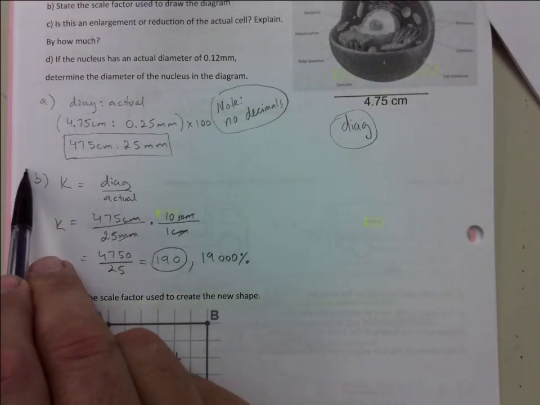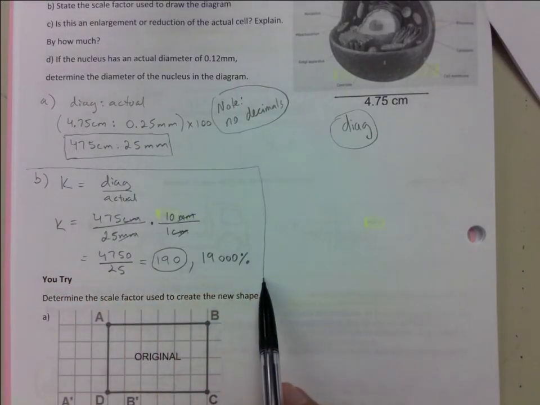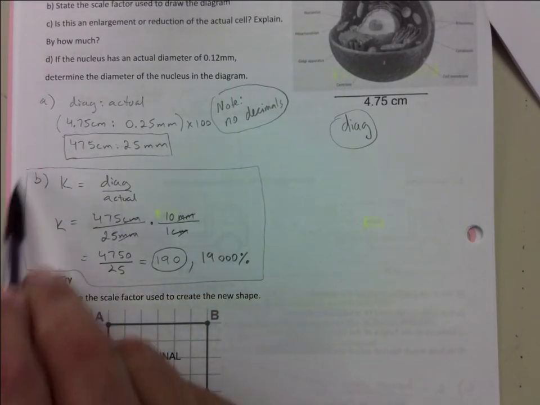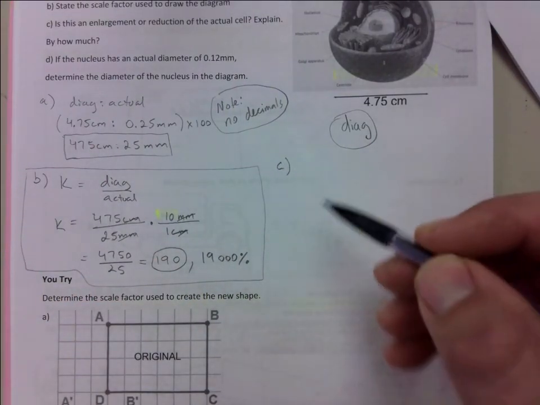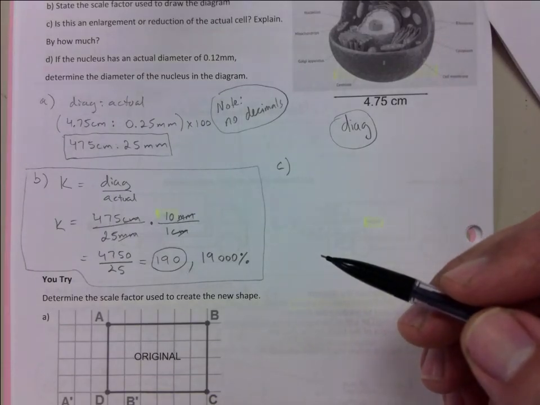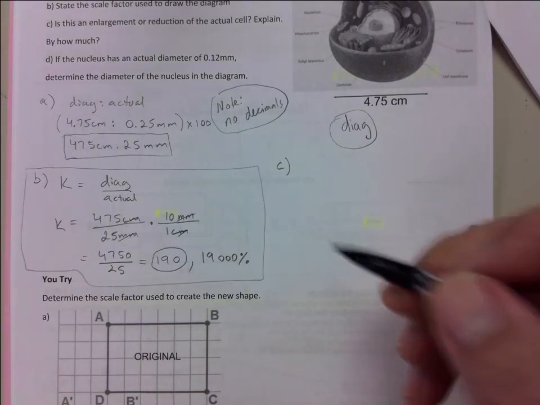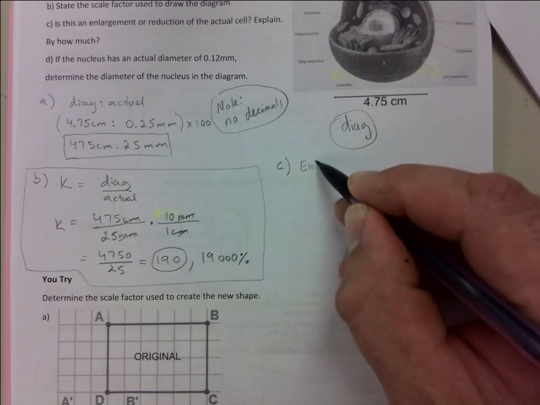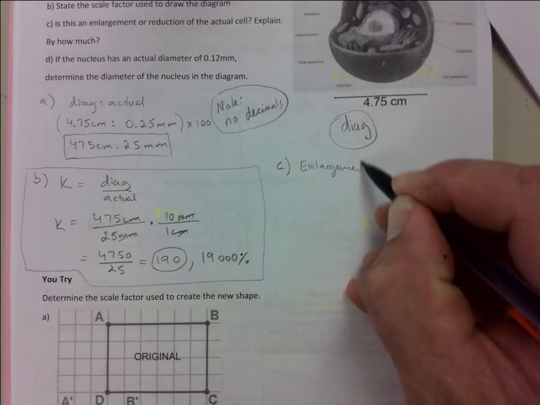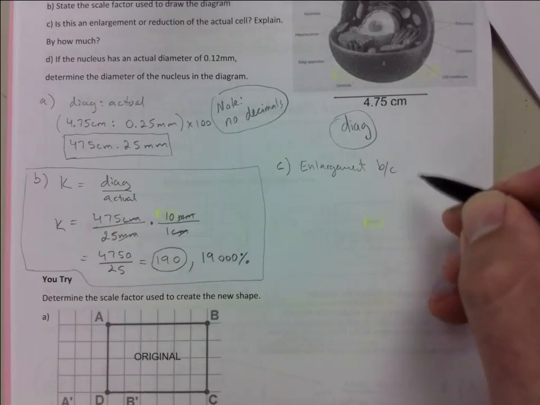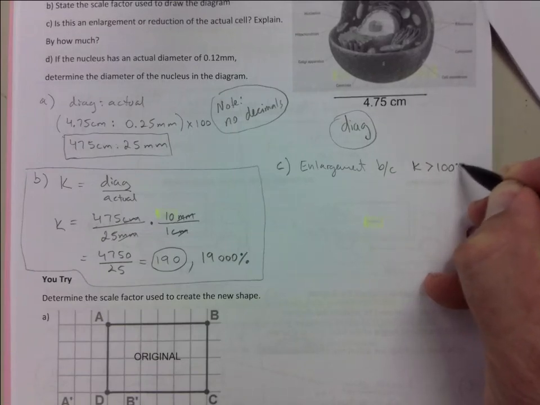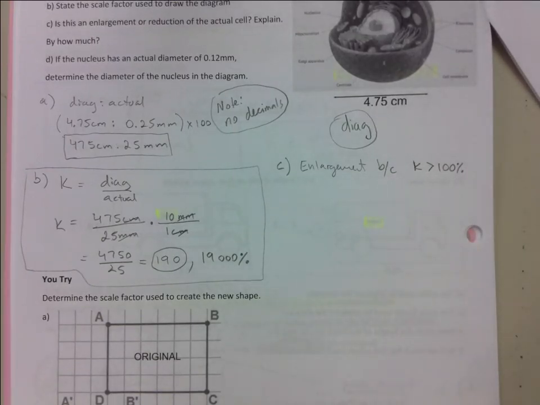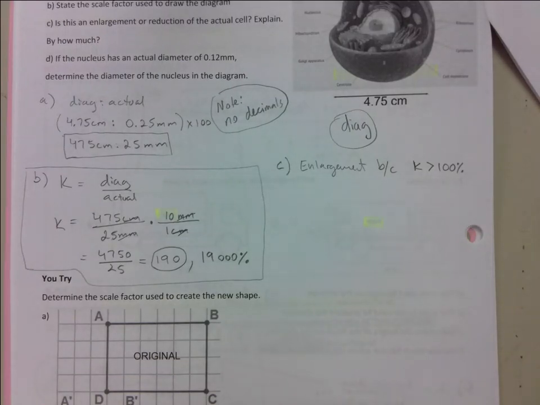So I'm going to box this one off so we know this is where we did B. That's where we did A. And C goes over here somewhere. Is this an enlargement or reduction? Yeah. Enlargement because K is greater than 100%. That's it. By how much?